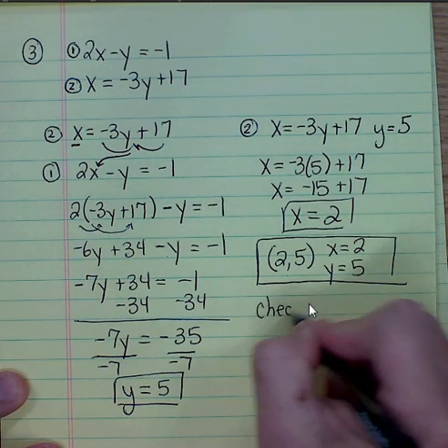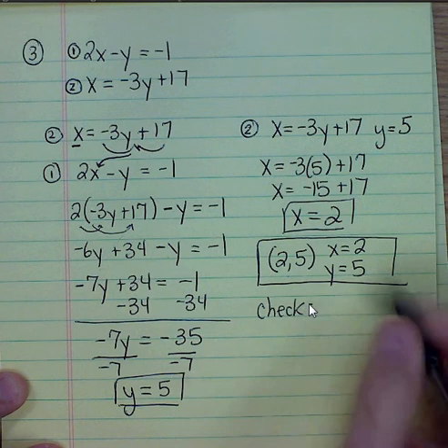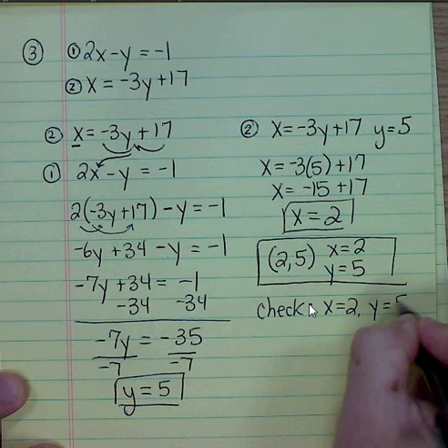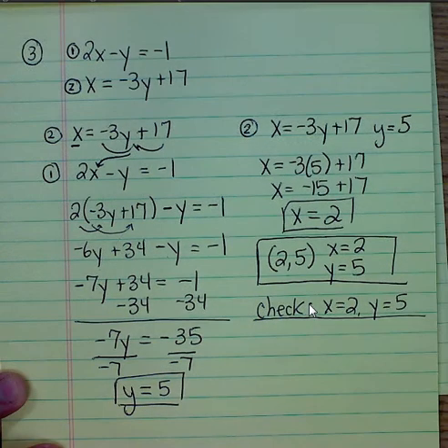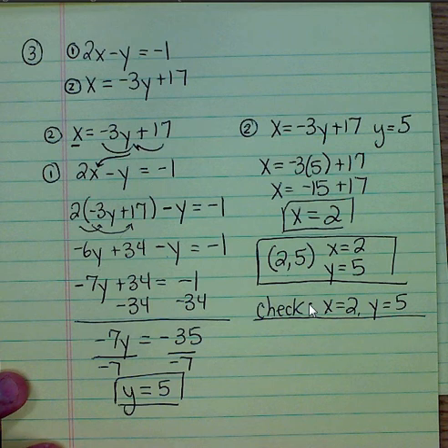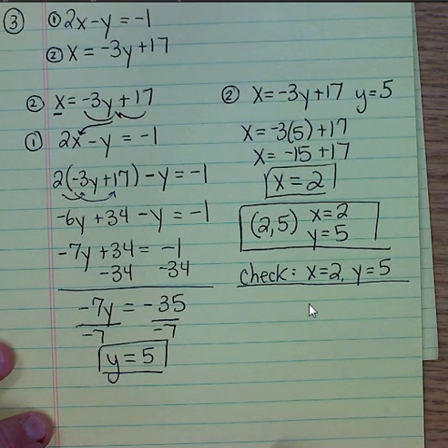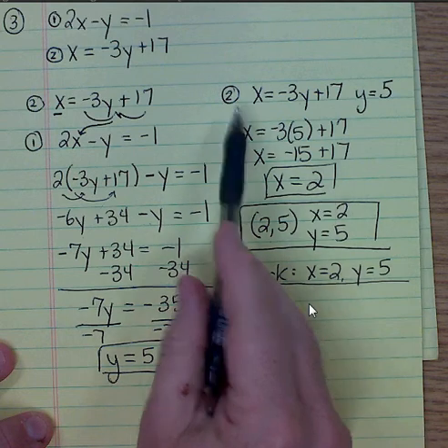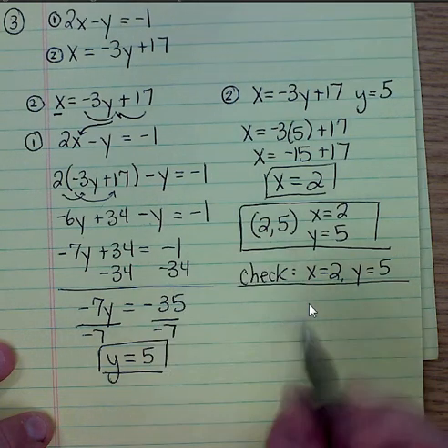So I write the word check down. Next to the word check, I'm going to write my solution. X equals 2, y equals 5. What am I supposed to do? Come on. What? Which one? Number 1. So we switch equations. The last equation, according to my work that I used, was 2. So now I'm going to switch equations again.